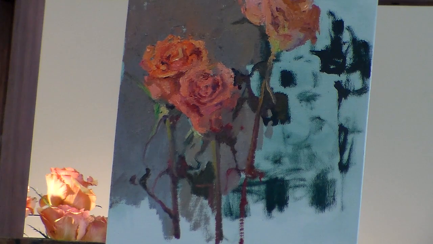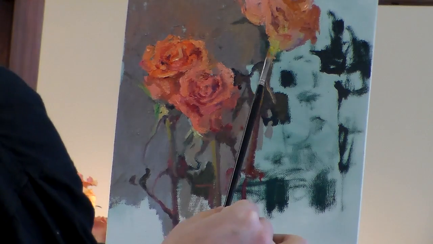This time I used sort of an orange for my bridge color to get from that green to that red-violet.